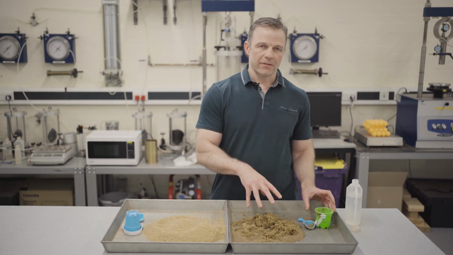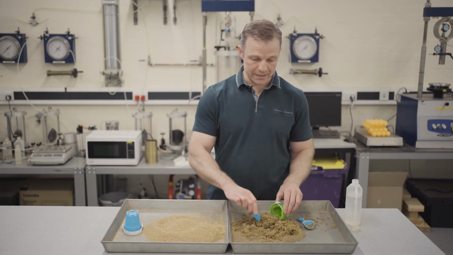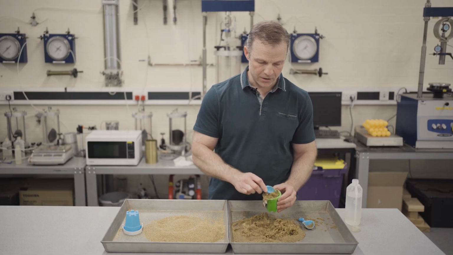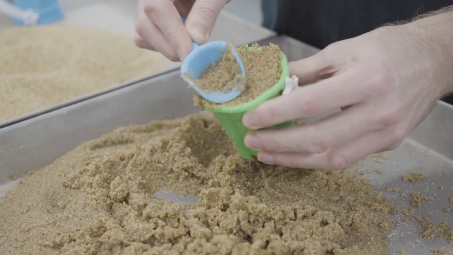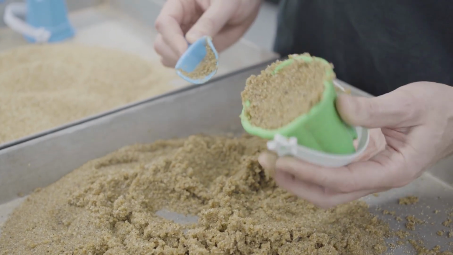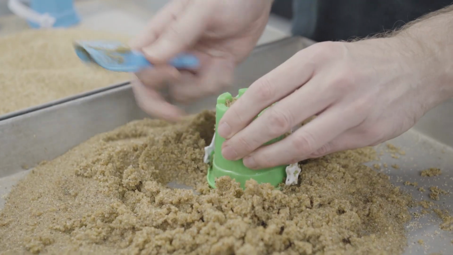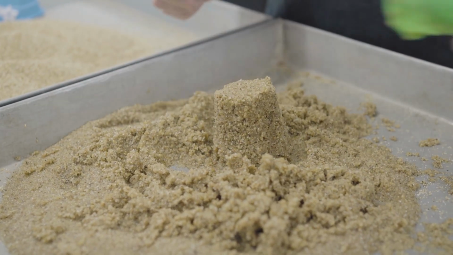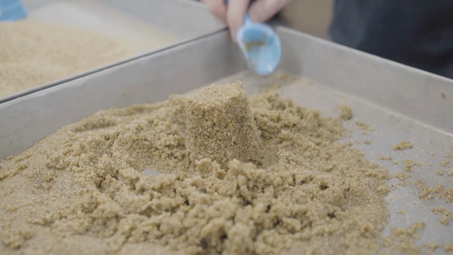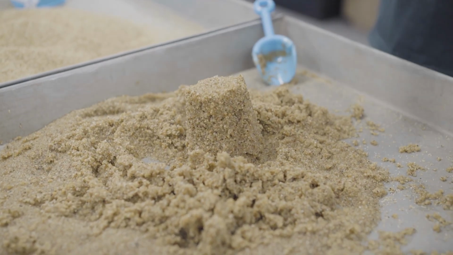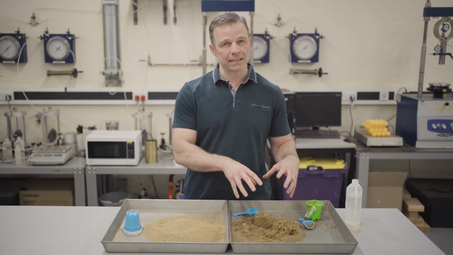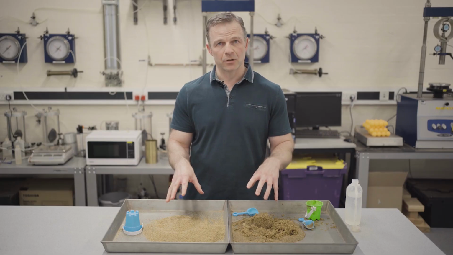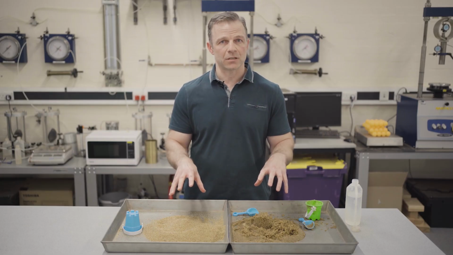However, if I use the same kind of sand but with a little bit of water in there, and I try and do exactly the same thing, make myself a good sandcastle, give it a bit of a tap, we get a sandcastle that stands up. It's now strong enough to support its own weight, nearly vertical walls on there. So just by adding a little bit of water to this material, we've completely changed the properties of it.